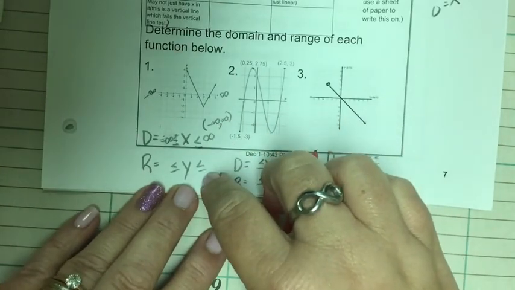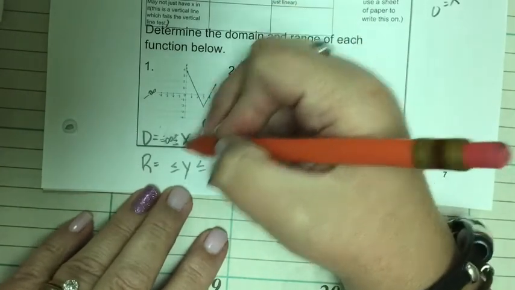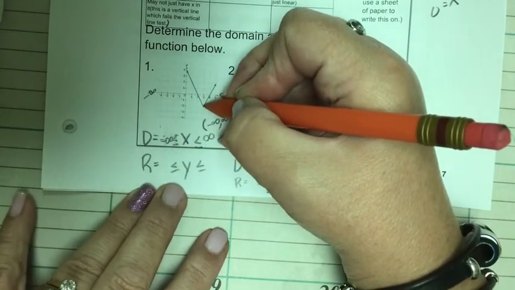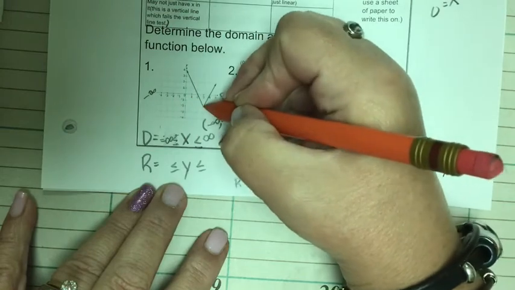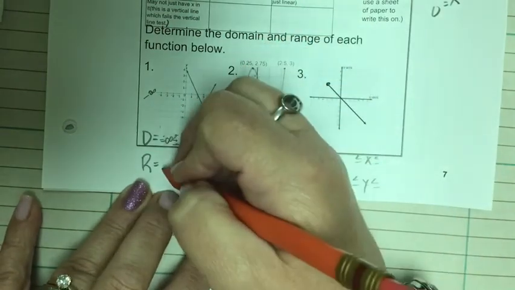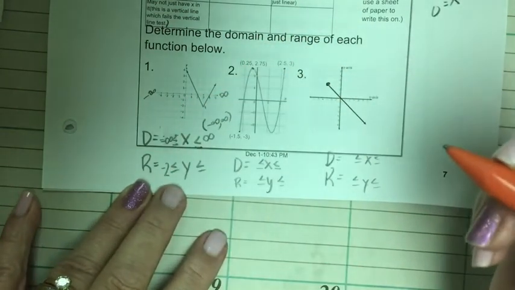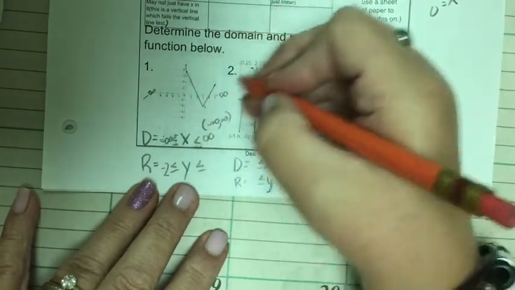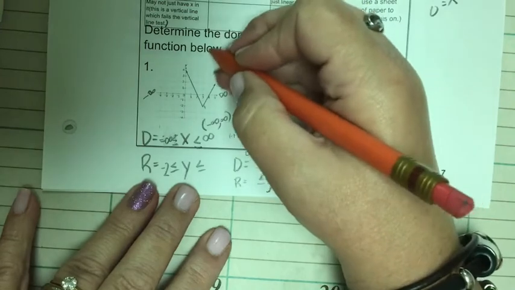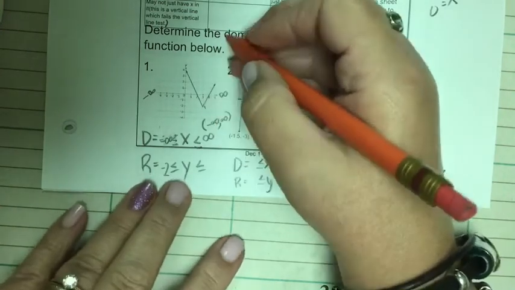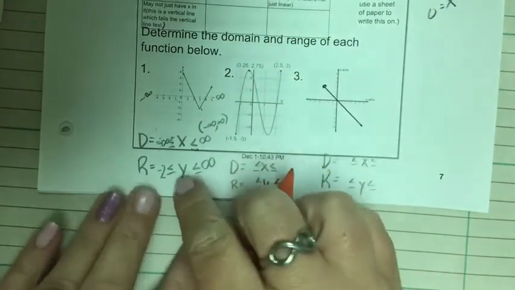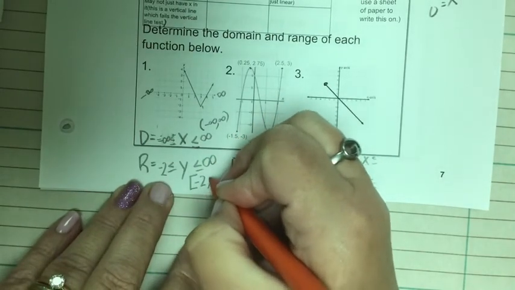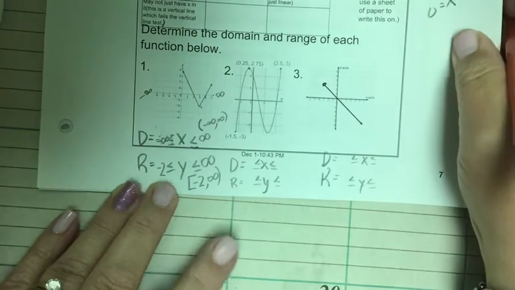For this one, what's the smallest y value? What's the lowest it goes? It looks like negative 2 is my lowest y value. What's the highest y value? Are there any other points where this would go up and stop? No, it goes forever. So there's an answer. Best answer is from negative 2 to infinity.